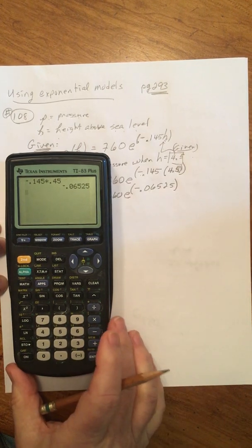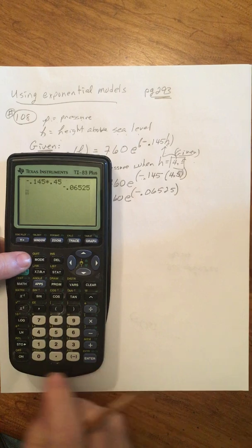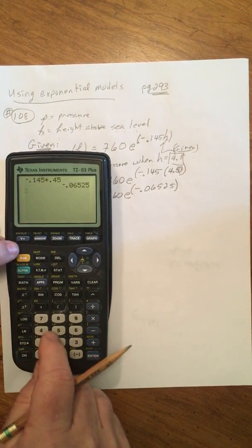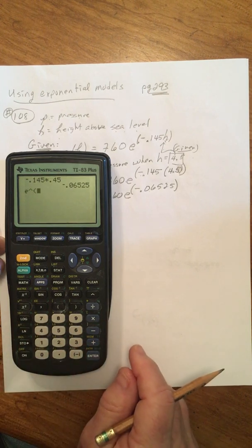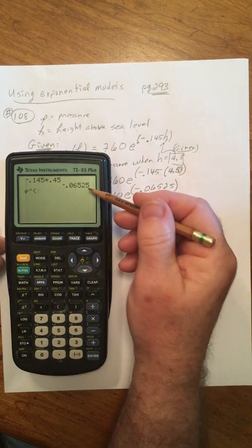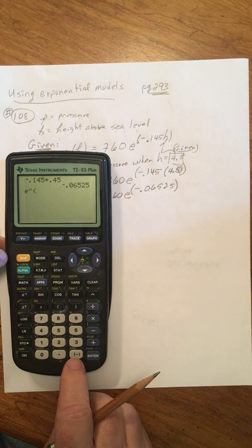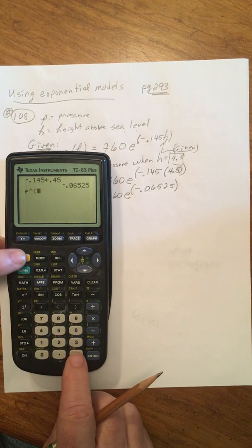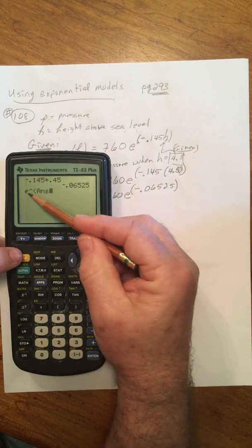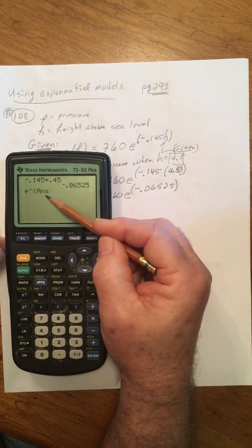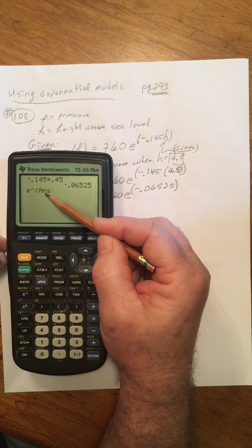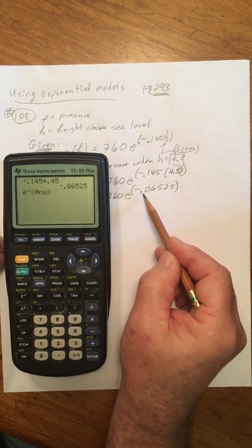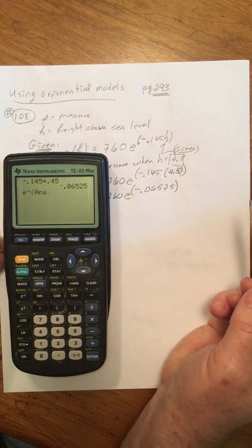Now, if you're familiar with how this calculator works, if I do the exponential function, remember, whatever the previous answer was, we can access that with the second function. Answer is at this location. So it's going to give me e raised to the power of the previous answer. If your calculator doesn't have that capability or you're unfamiliar with it, simply type in the negative 0.06525.